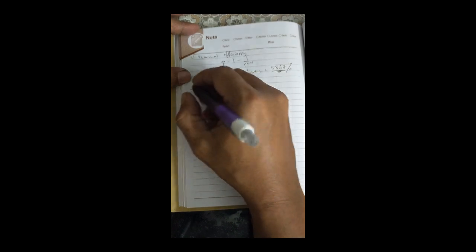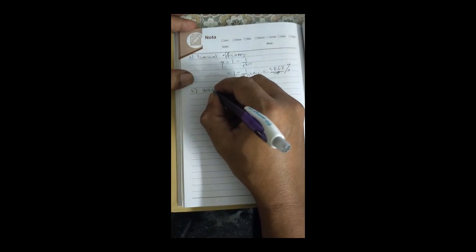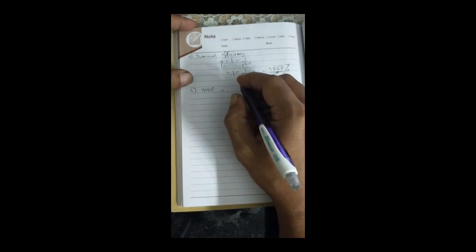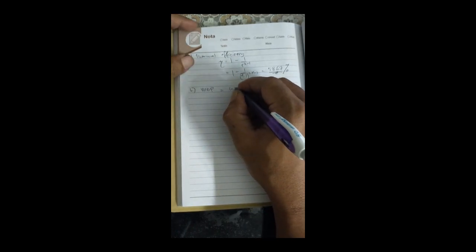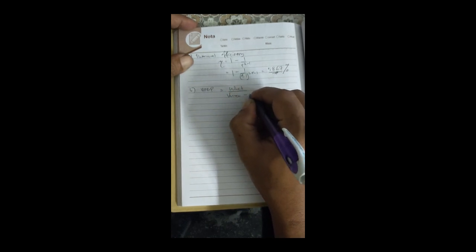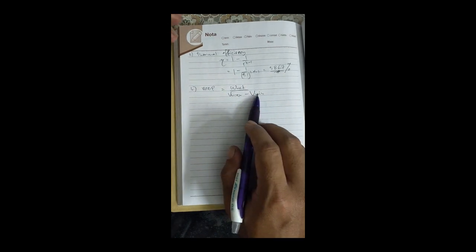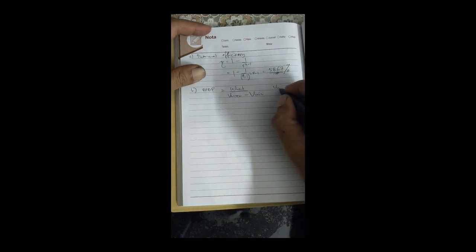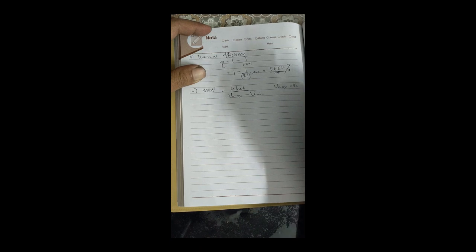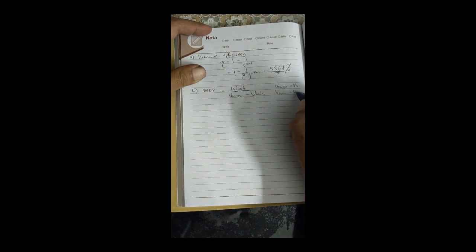Then part B, the mean effective pressure, MEP. Mean effective pressure is net work over V max minus V min. V max, you should know, is V1, and V min is V2, specific volume.